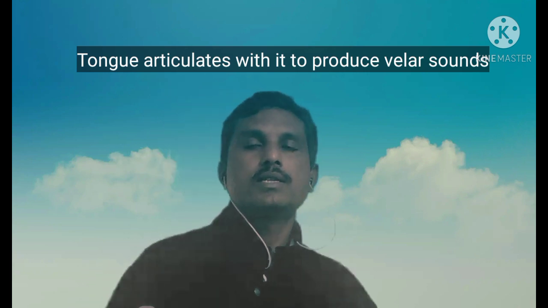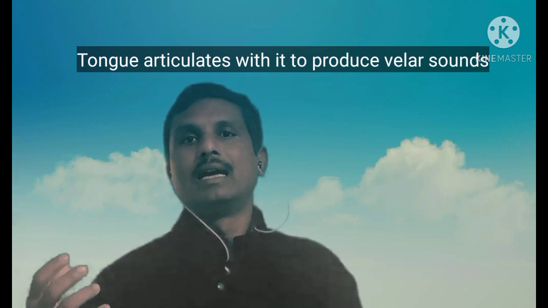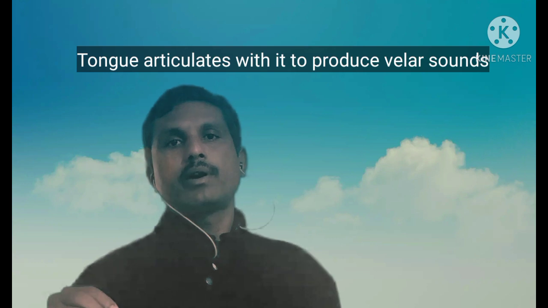Say for instance, there is a velar sound called k in English. During the production of k sound, tongue moves from its initial position to touch the soft palate and it's blocked, and suddenly it moves away from it so that k sound is produced.